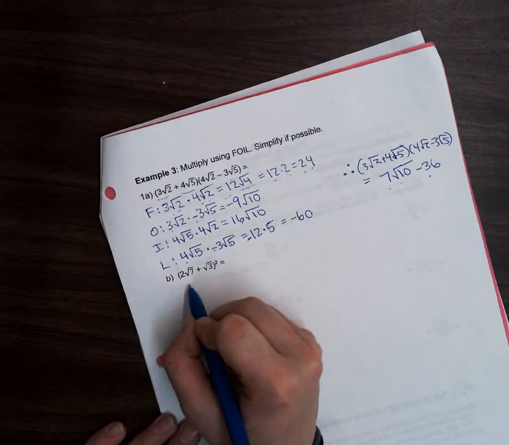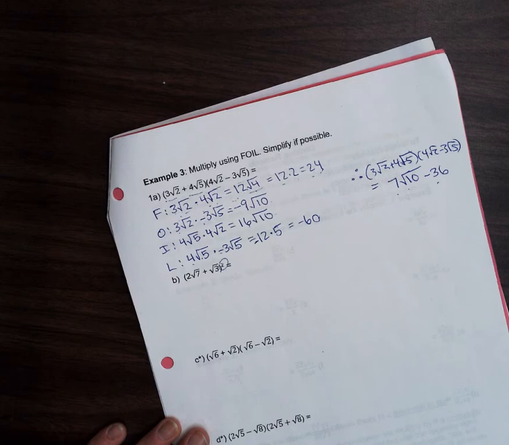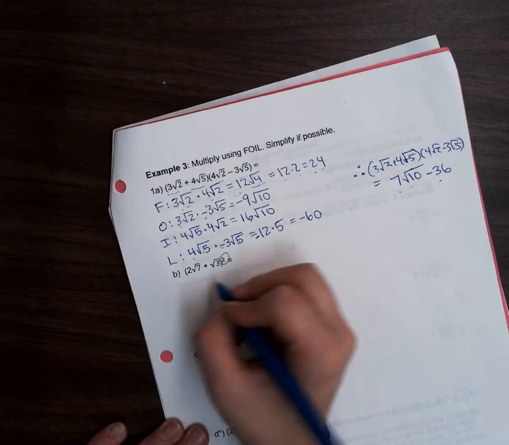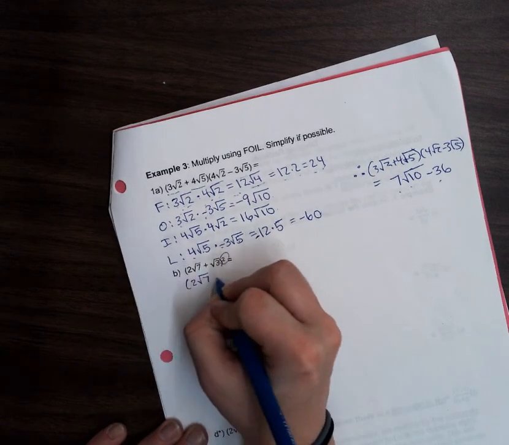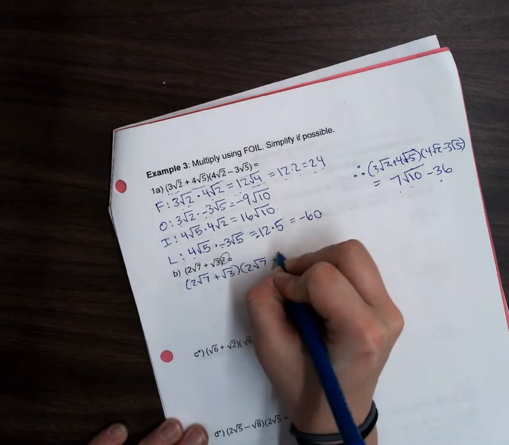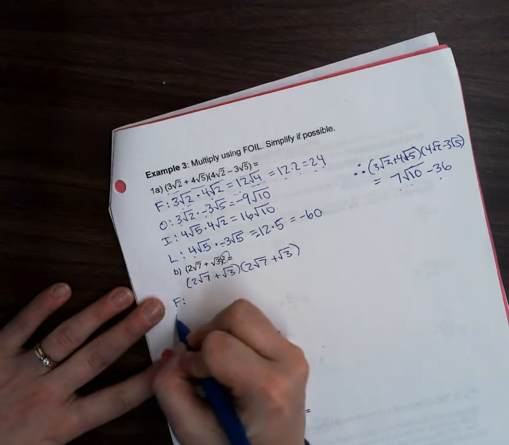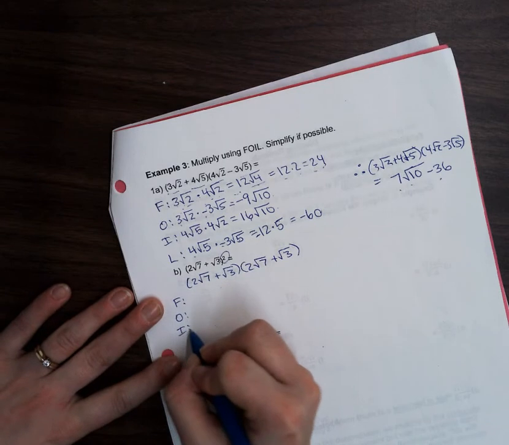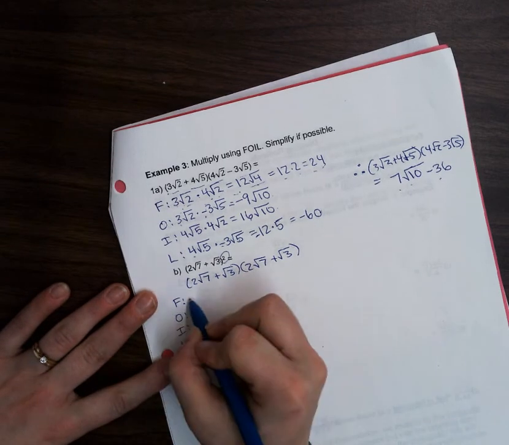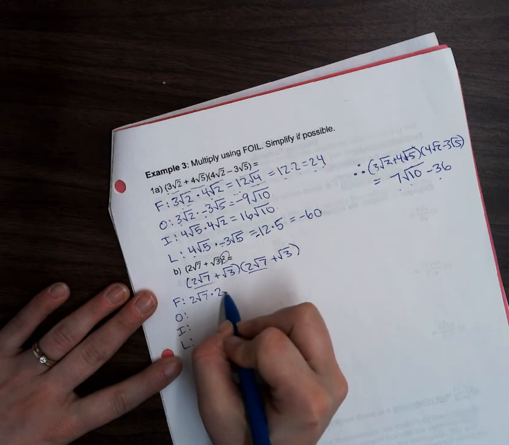For B, remember when we're squaring a binomial, we have to multiply it by itself. So 2 square root 7 plus square root 3 times 2 square root 7 plus square root 3. Okay, and again, let's do FOIL. So we have the first term times the first term. So 2 root 7 times 2 root 7.